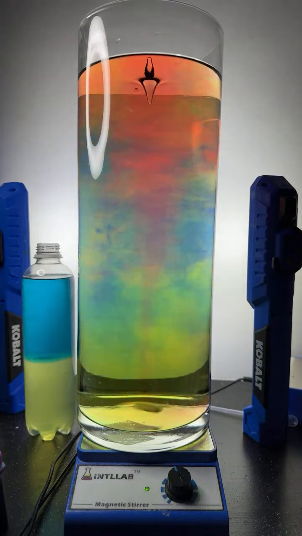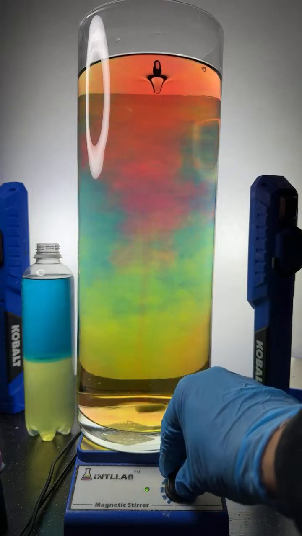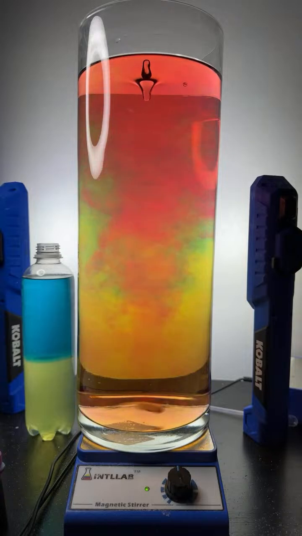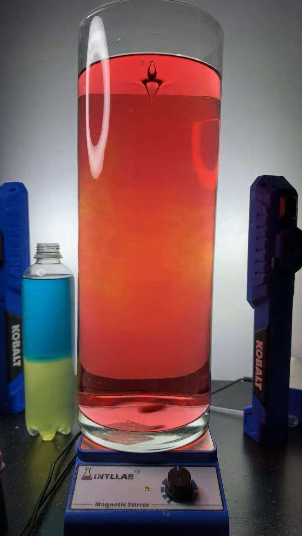Let's get everything homogenized. I'm going to turn up the speed just a bit. Get her going. Boy, that's gorgeous. I'm not using hydrogen peroxide, Raul. Okay, so now we have a homogenized red solution. And what I'll be doing now is adding drops of sodium hydroxide base.